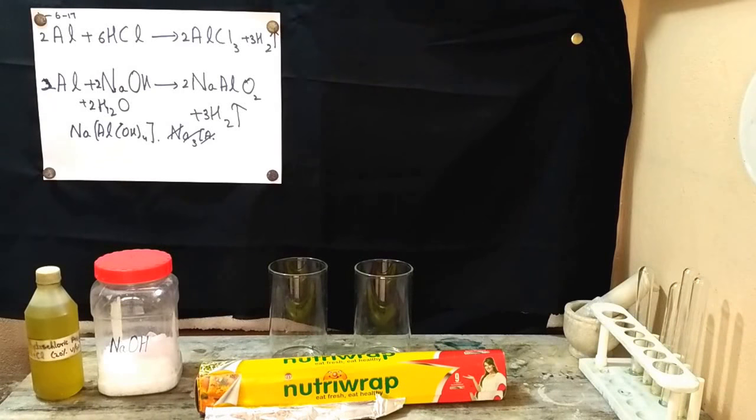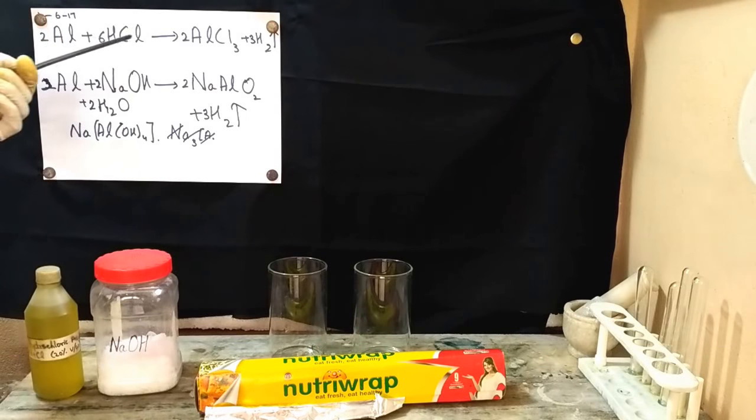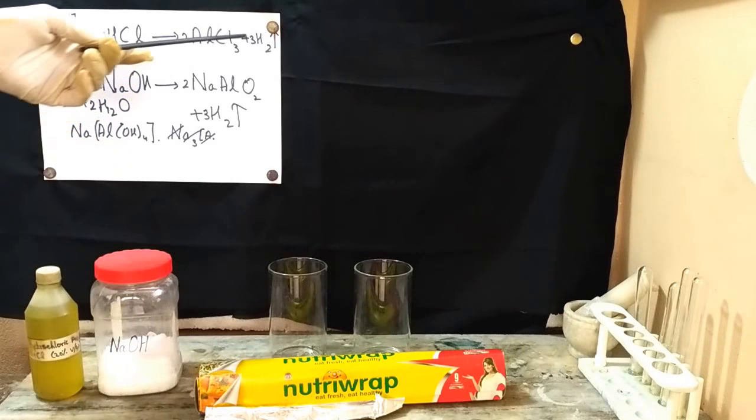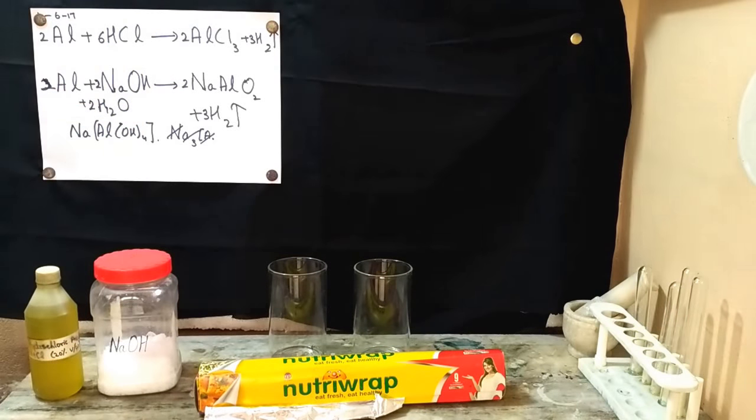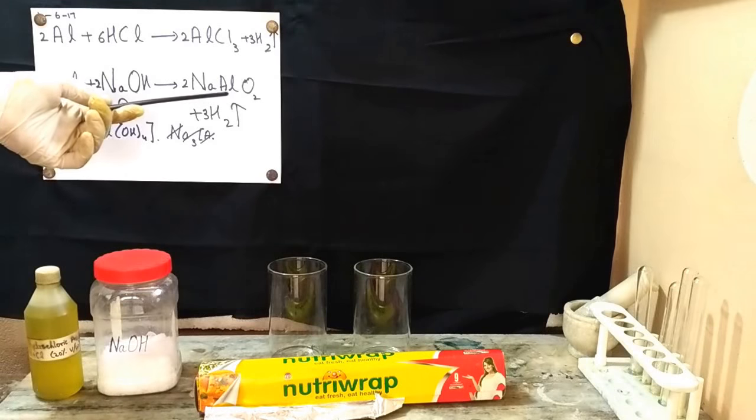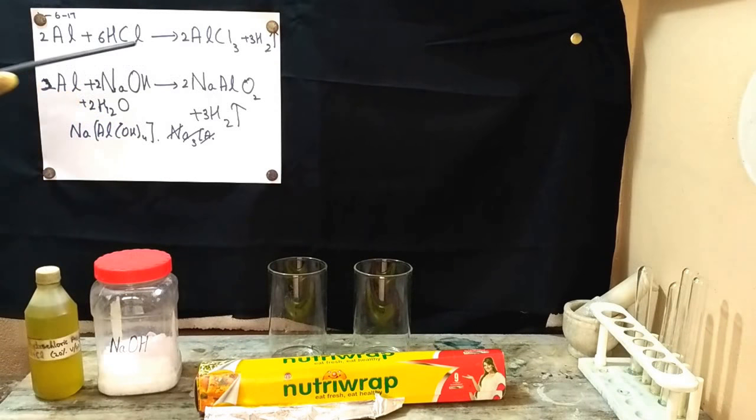All that would be happening in this reaction is that 2 moles of aluminium react with 6 moles of hydrochloric acid in diluted form to give us aluminium chloride, and hydrogen gas is also evolved out here. And in the second reaction, aluminium reacts with sodium hydroxide in aqueous medium to give us something called sodium aluminate, which is NaAlO2, and some hydrogen gas is also evolved.